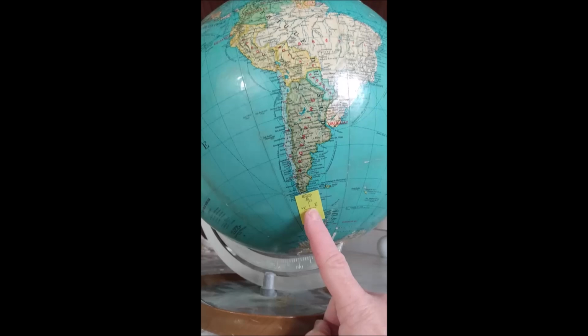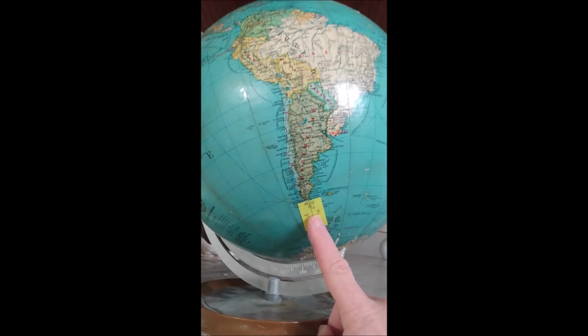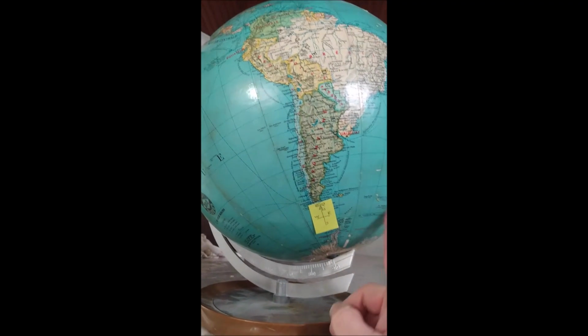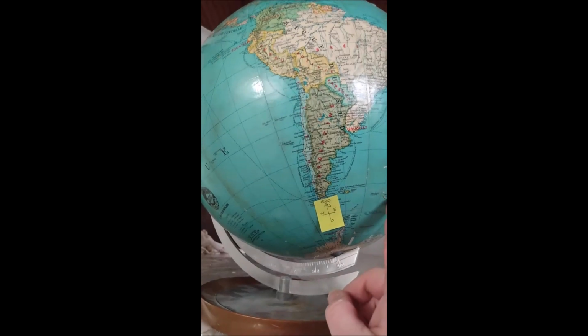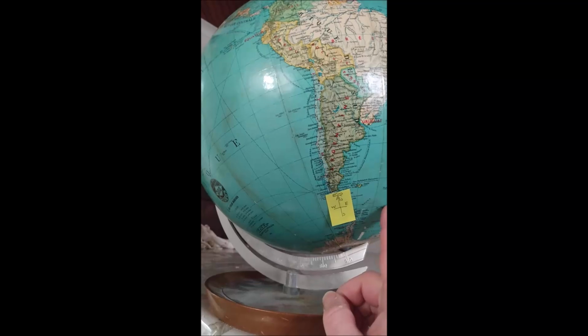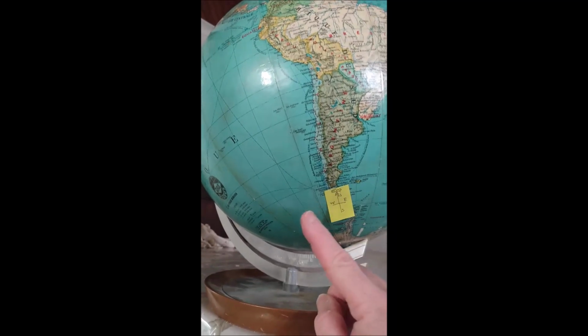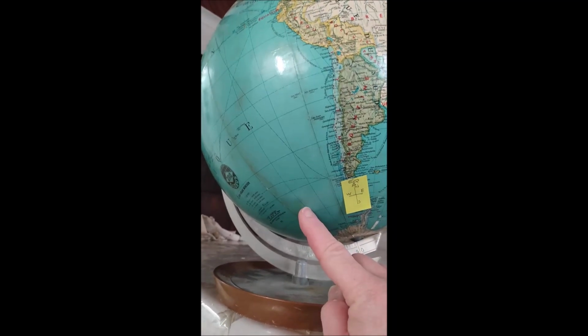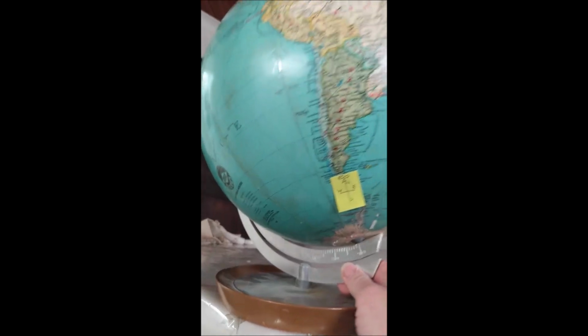For them, the sun, when it's in the highest point in the sky, is to the north. And in the morning, it will have risen in the east and set in the west. But for them, that means it's going from the right side to the left side. Does that make sense? Can you see that here?